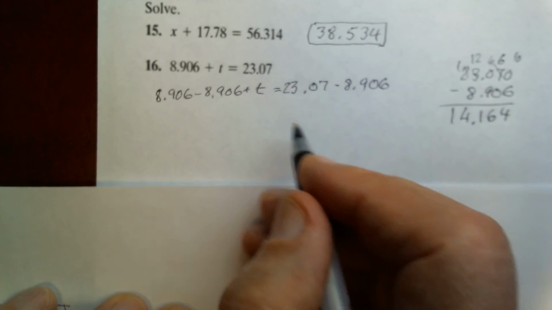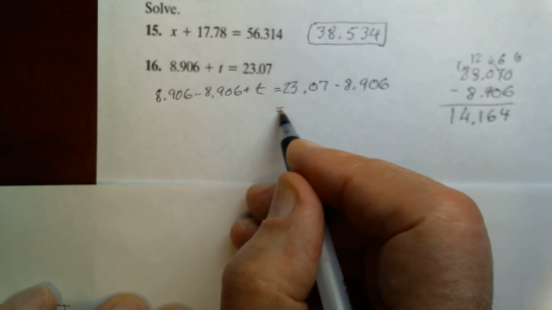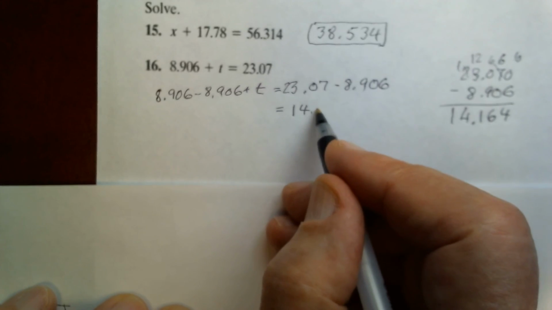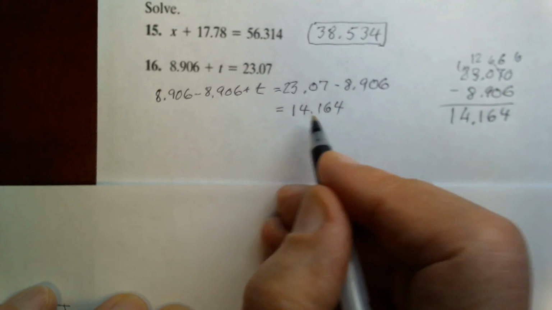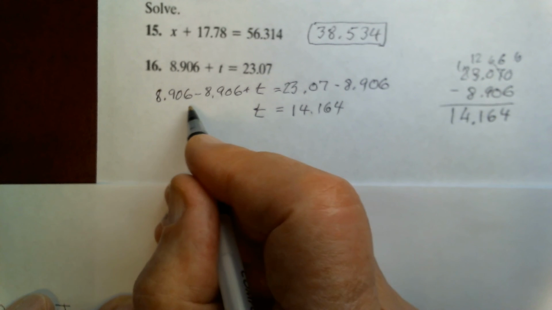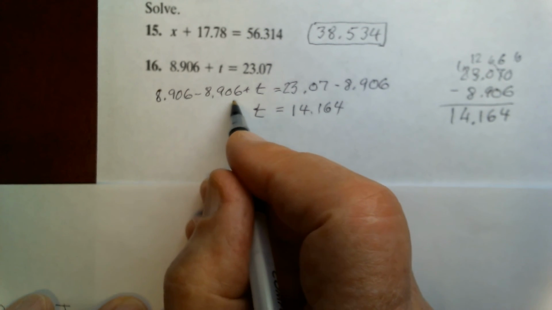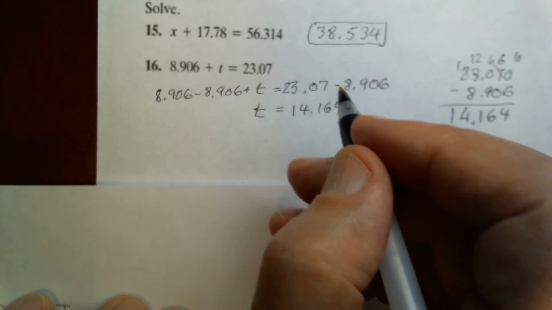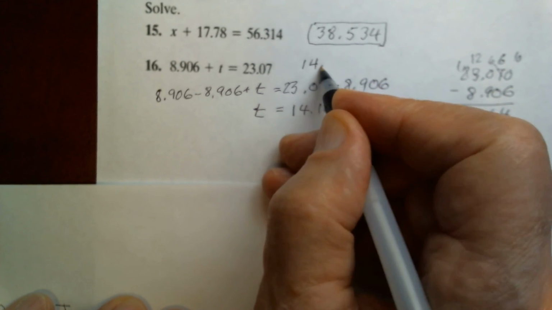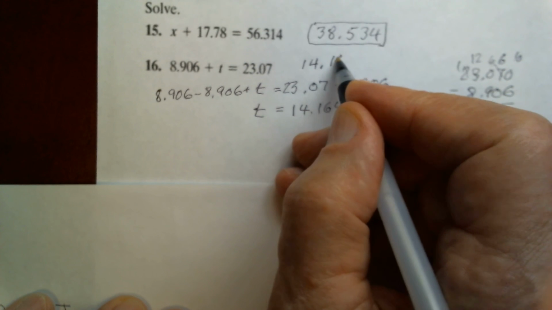It's 14.164. So the right hand side is 14.164 and the left side is simply t, because 8.906 minus 8.906 is 0. So the solution then is 14.164.